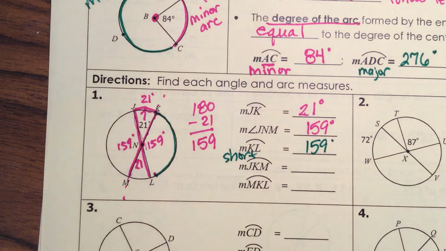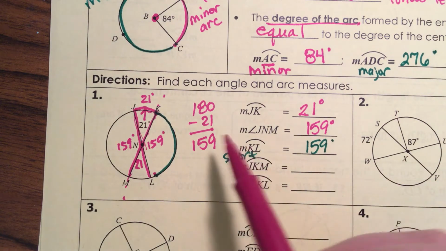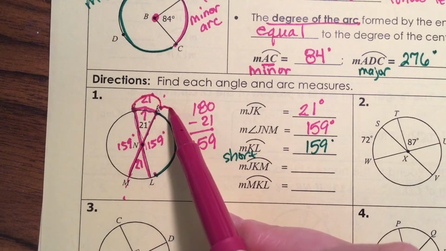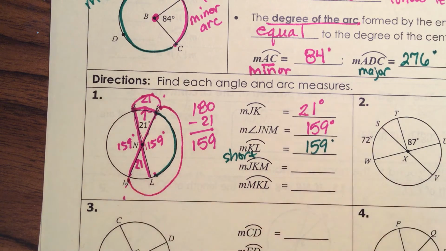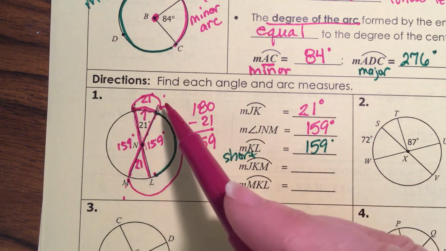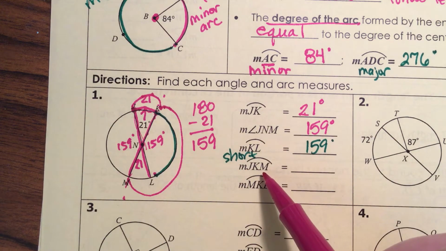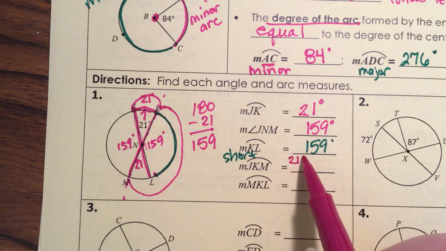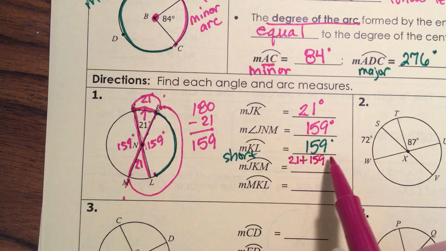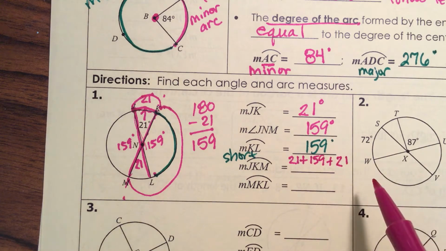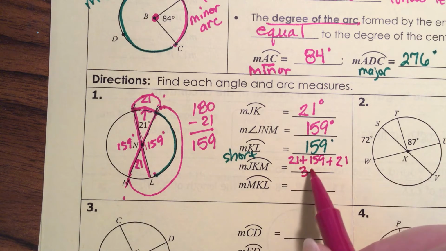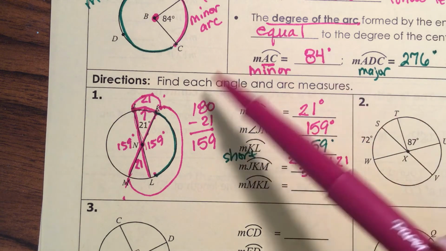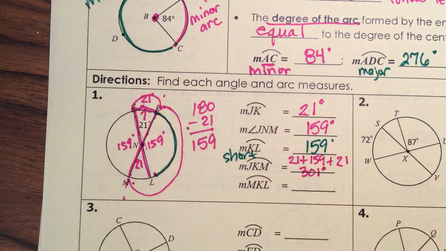Now follow your letters. JKM. J to K all the way around to M. So if I'm going to go from J to K to M, I have to go in this order. So we're adding 21 plus 159 plus 21 again. If we add all those up, we get 301. So we went from J to K to M.